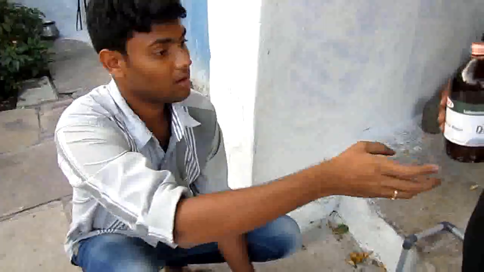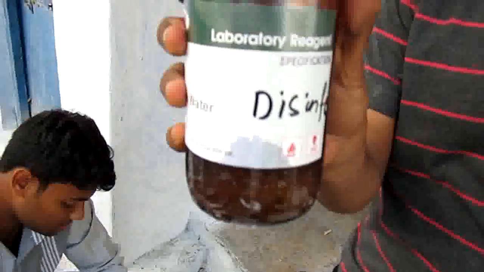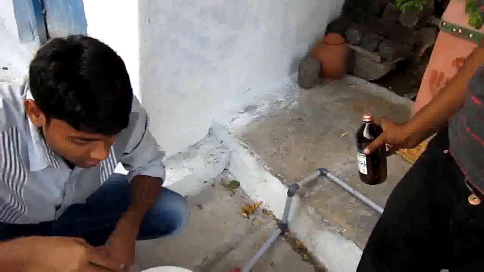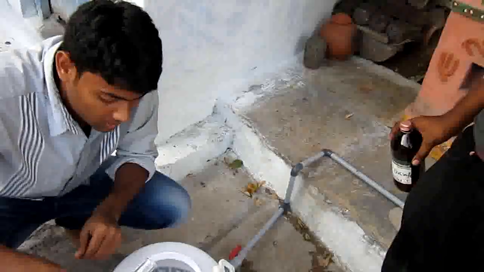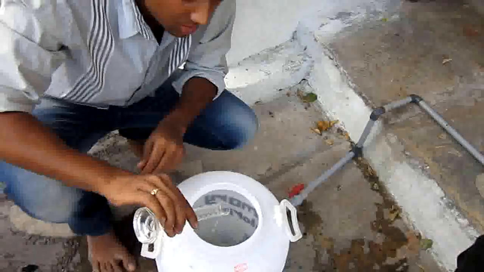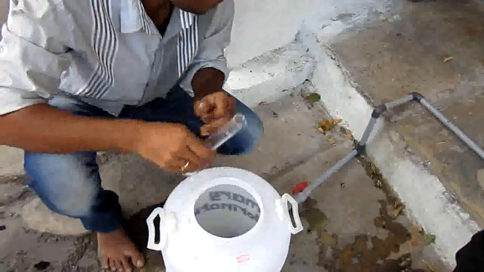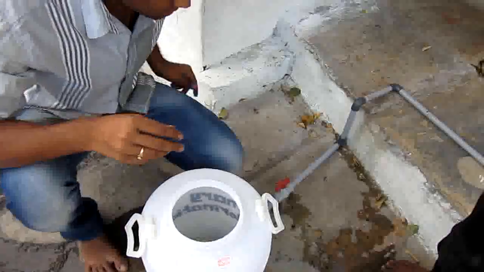In this we have to add an amount of chlorine water. This is primary chlorination, where the disinfectants, the infectants, are killed. Now we are adding primary chlorine water to the sewage water.